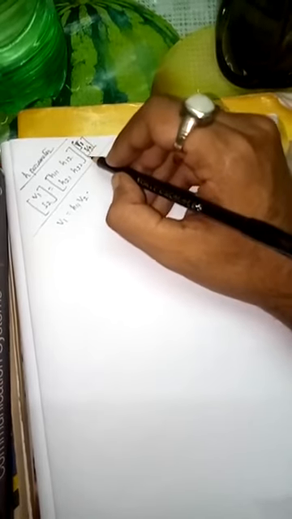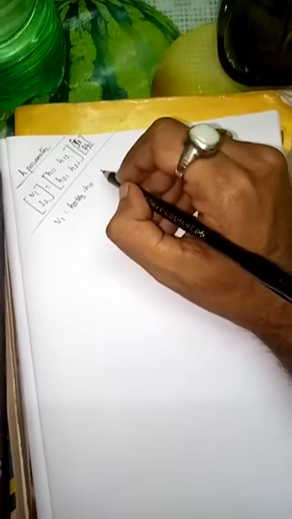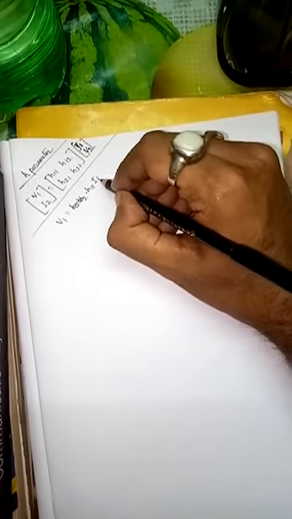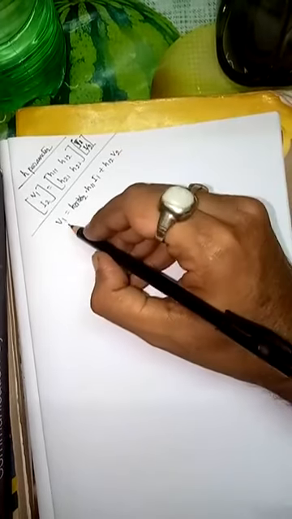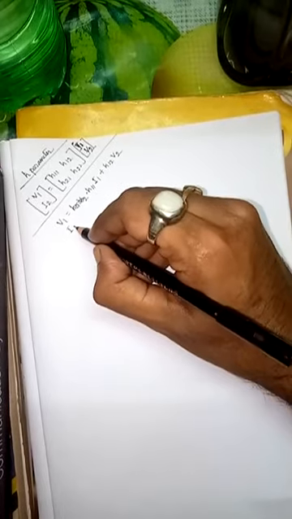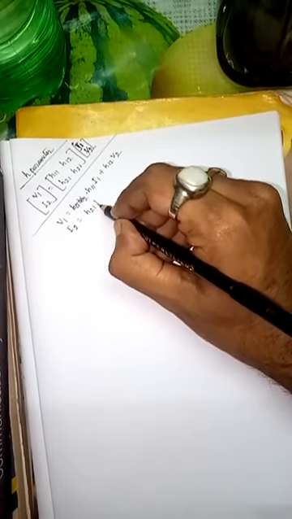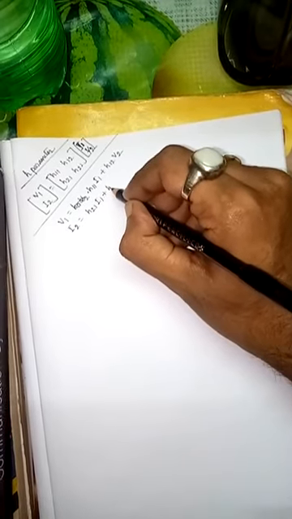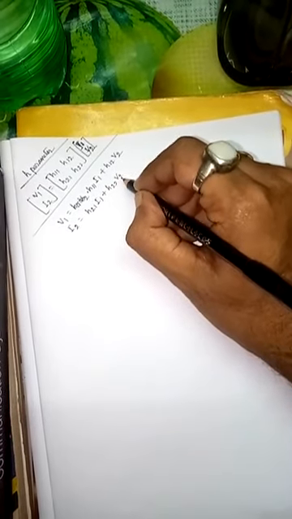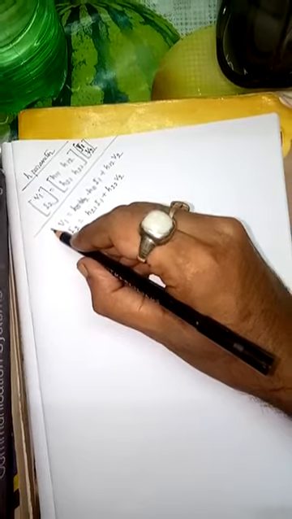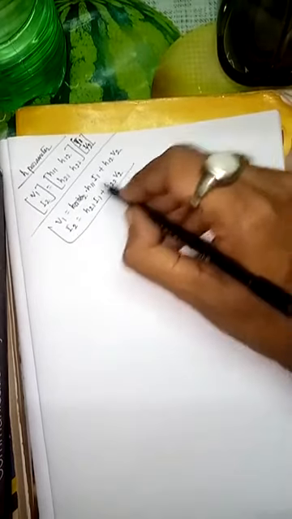So V1 equals H11 I1 plus H12 V2, and I2 equals H21 I1 plus H22 V2. So this is the equation of that H parameter.